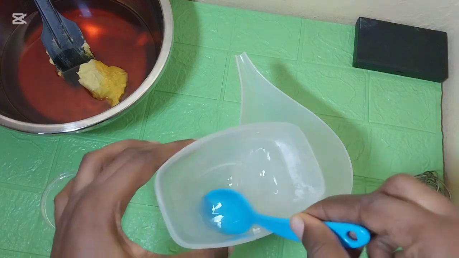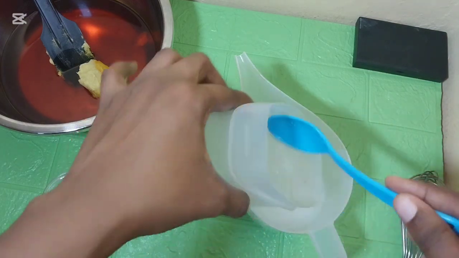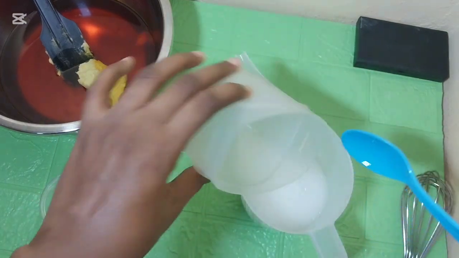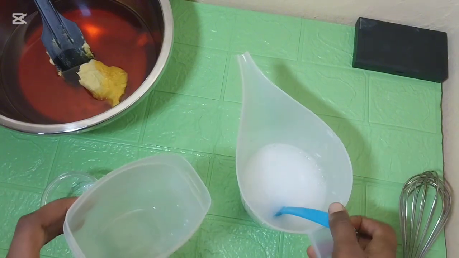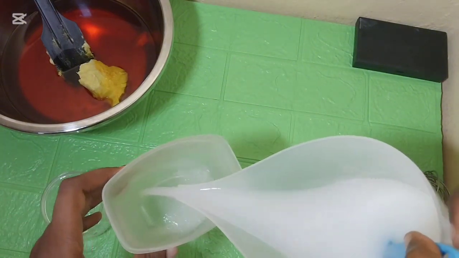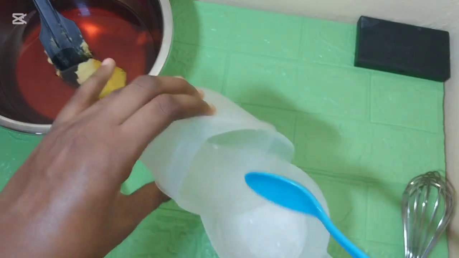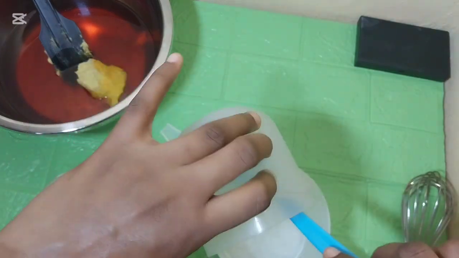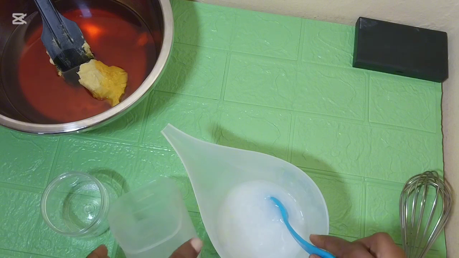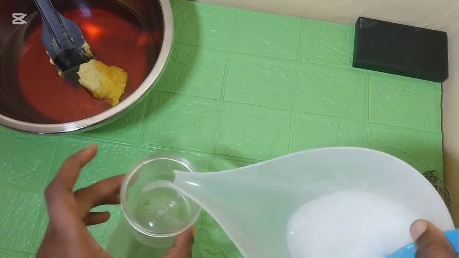Now, if you are wondering how I got the exact measurement of the lye that I used, and if you don't want to make this amount, you want to make a different amount, how can you know how much lye to use? I am going to show you at the end of this video the tool that I use. It's called a lye calculator, and it's very easy to get them online. So that's just what I use to get the measurement of my lye for soap making.